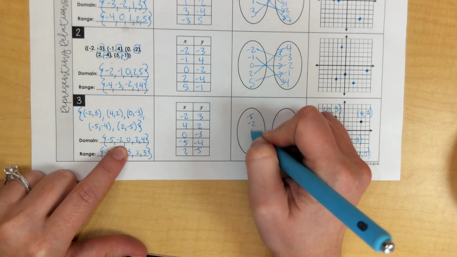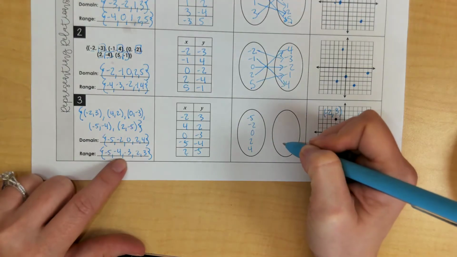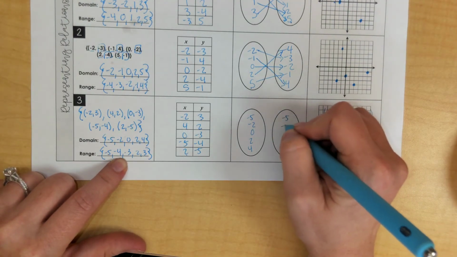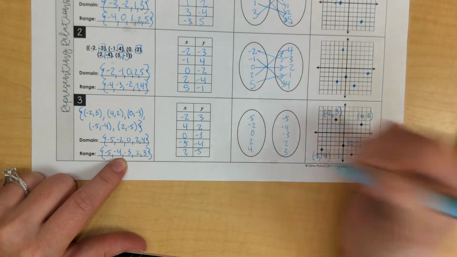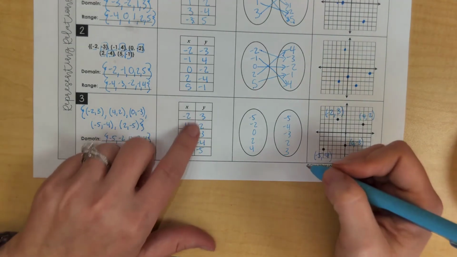Okay. Now when I do my mapping, I have my domains already ready to go, so I'm just going to list them straight down, and I have my range ready, so I'm just going to list it down as well. Okay, and then I'm going to match them, and I'm going to use my table to do that.